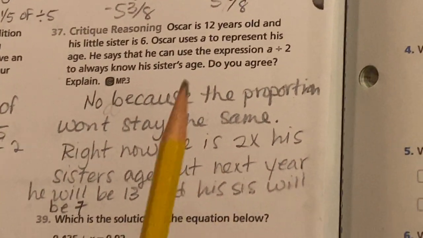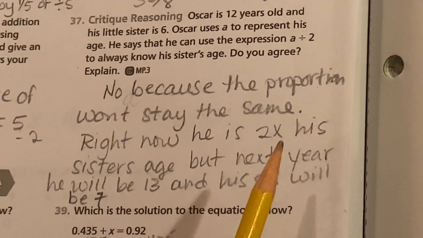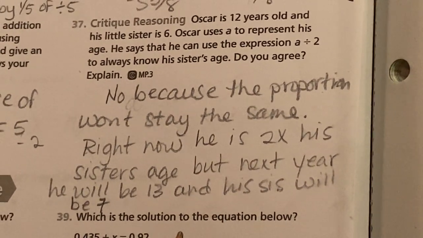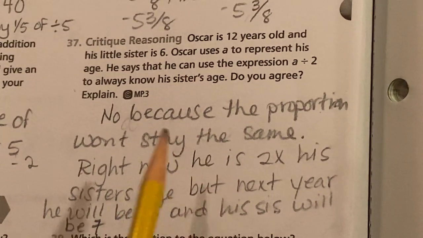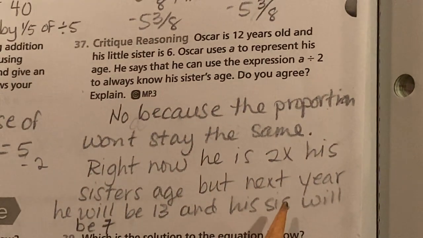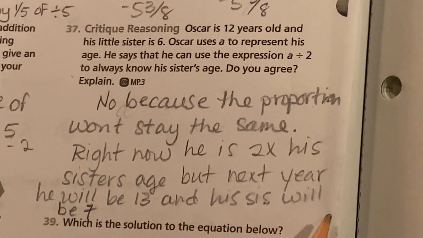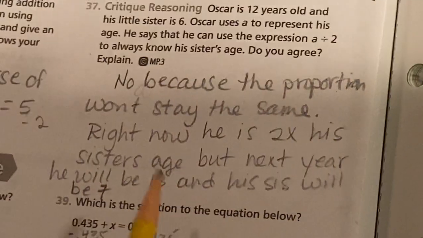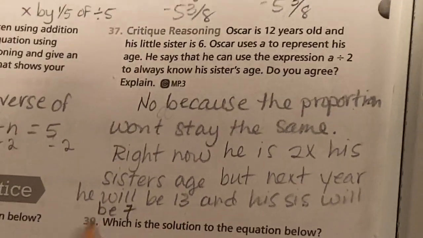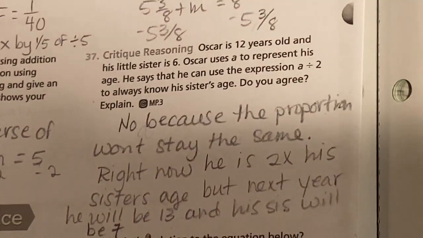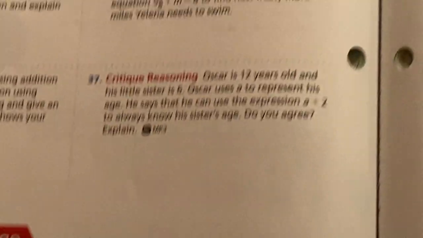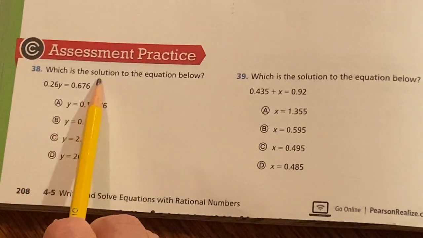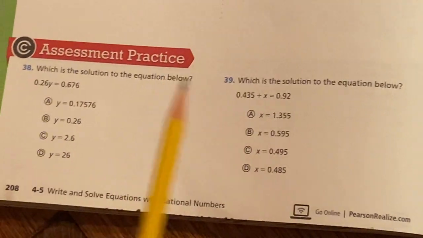Sorry, Oscar, you cannot use that expression to always be correct about your sister's age, because right now it would work because you are exactly 2 times as many years old as she is, but next year you're going to be 13 and she's going to be 7, which doesn't fit that expression anymore, because 13 is not twice as many as 7. Okay, now these last 2 here, which is the solution to the equation below?